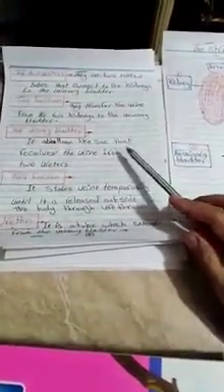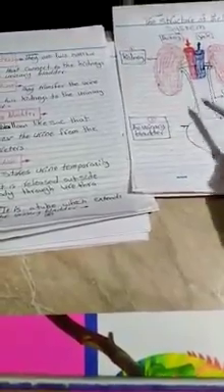Let's talk about the urinary bladder. As you see, the urinary bladder looks like a balloon. It's a balloon-like sac organ, meaning an organ that looks like a balloon. So the urinary bladder is a balloon-like sac that receives urine from the two ureters.